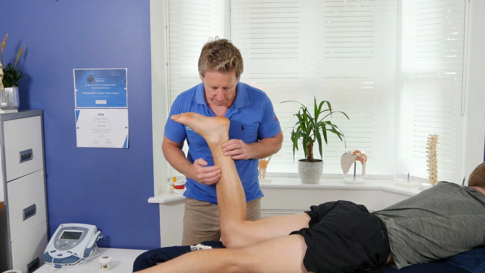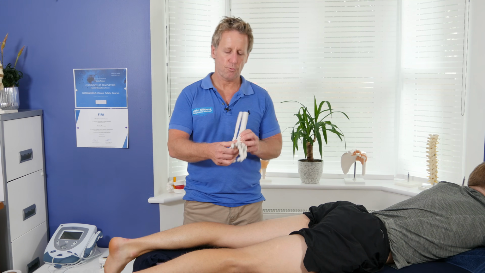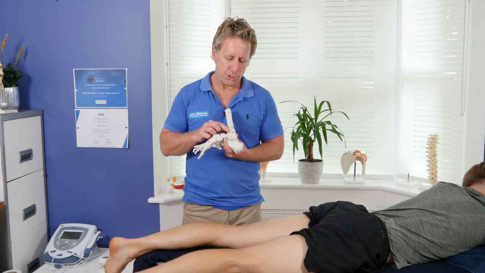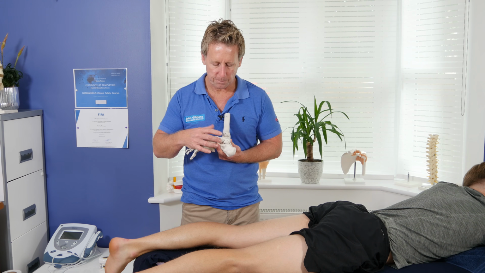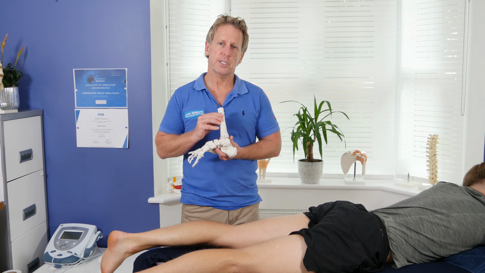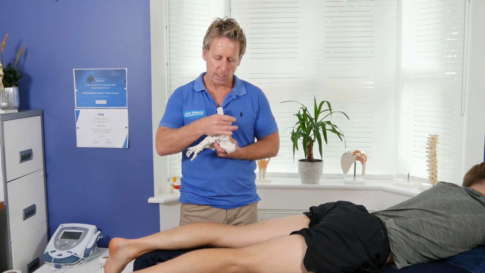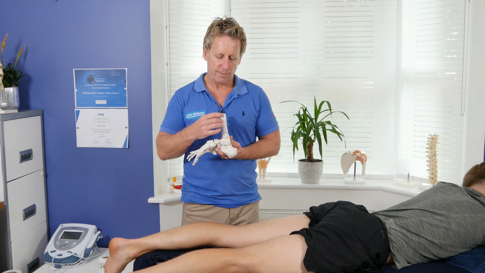Now the muscles that come down, we can call them the Tom, Dick and Harry. So this is the right foot here, and we've got the medial malleolus, the navicular, the talus and the calcaneus. The T is the tibialis posterior, which comes down to the navicular tuberosity and branches under the foot. So that's the Tom.